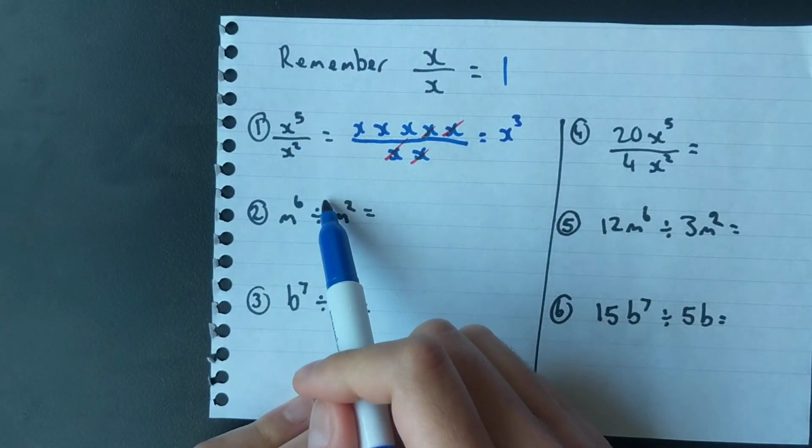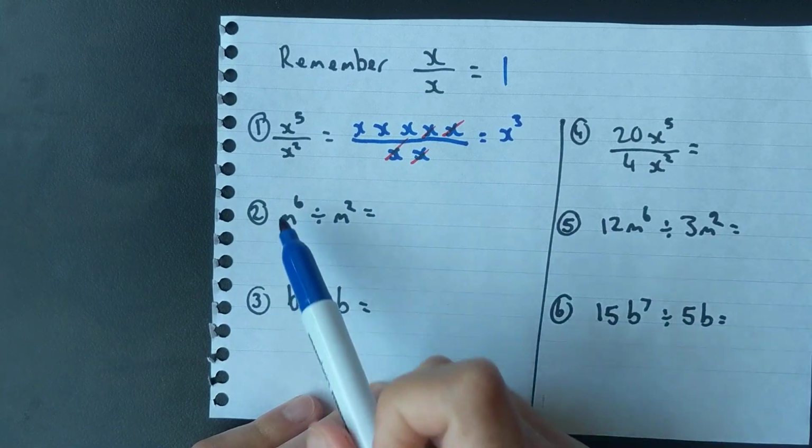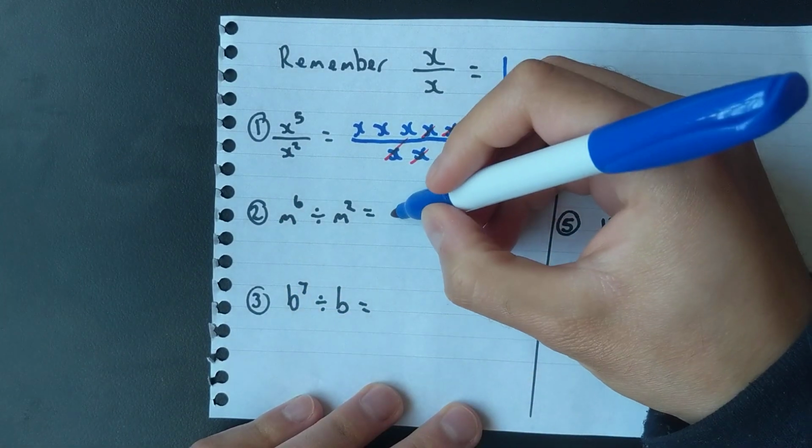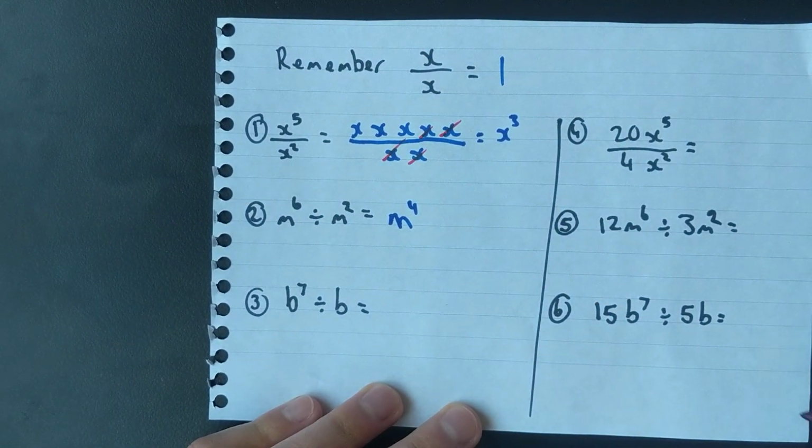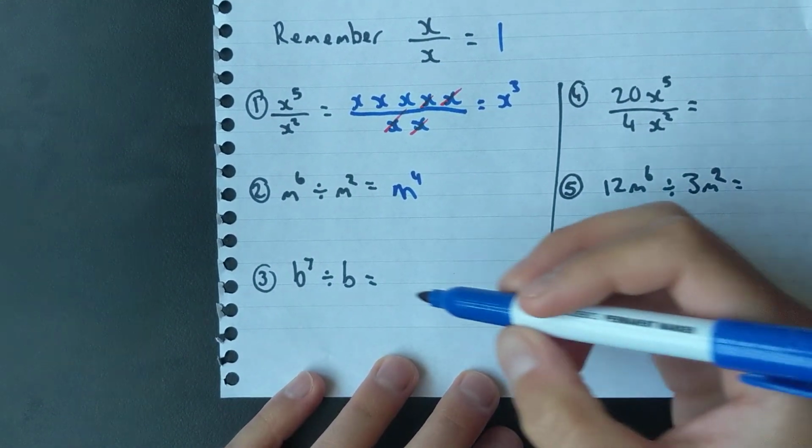Here, this means the exact same thing. This is division, this is division. M to the power of 6 divided by m to the power of 2 is going to be m to the power of 4. Two of these are going to cancel out two of these, and we're left with 4. 6 take away 2 is 4.